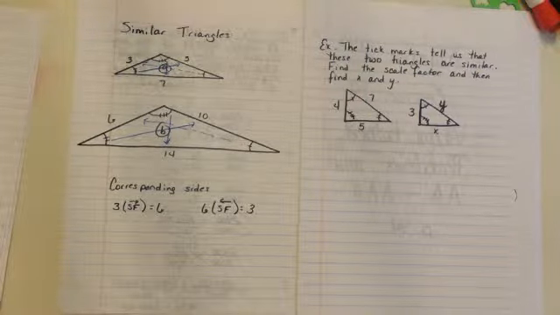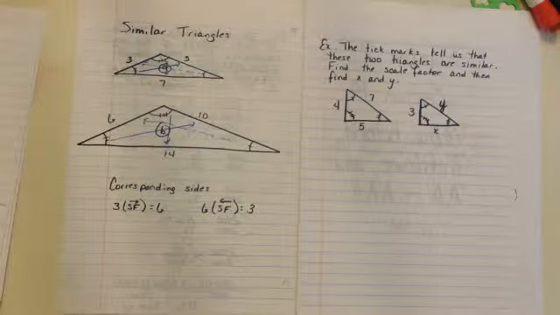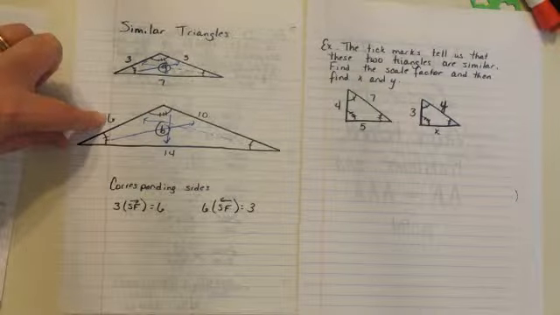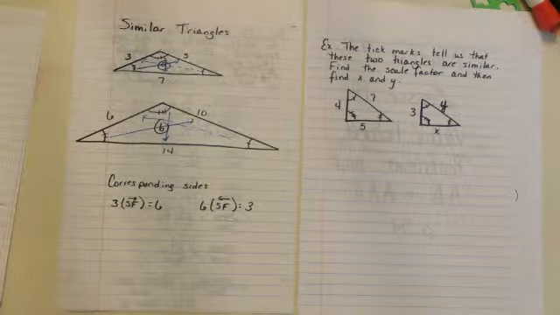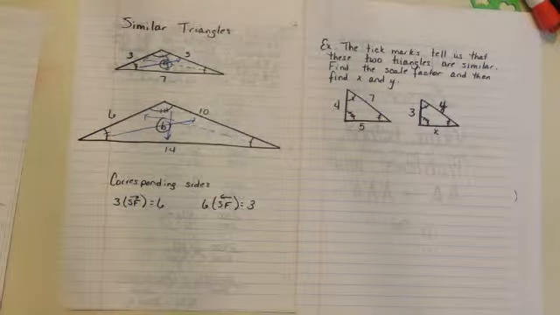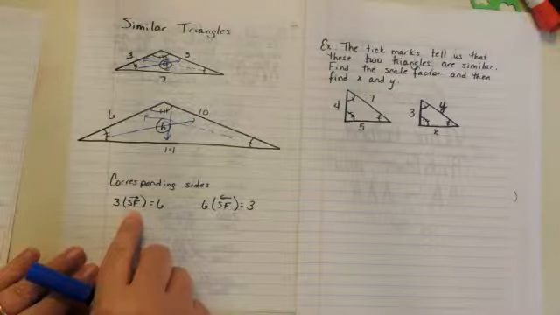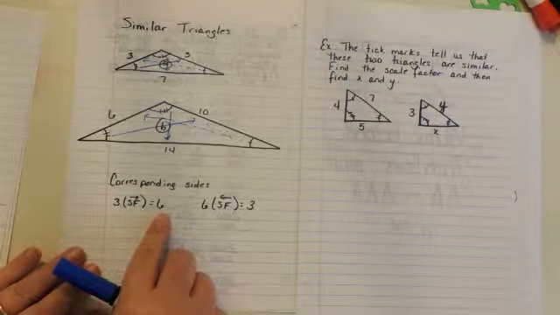So the scale factor is that number that you multiply times 1 side to get the corresponding side. Okay? So we can figure out corresponding sides this way. We can find out the scale factor by setting up a problem.